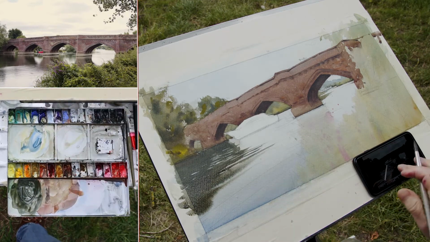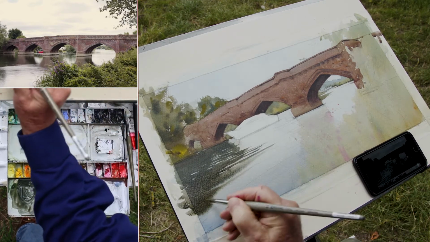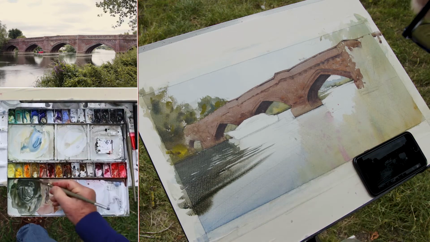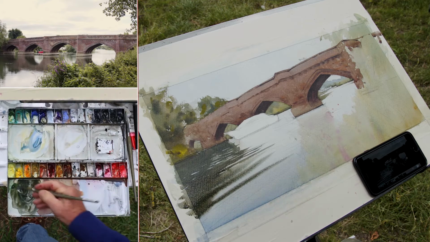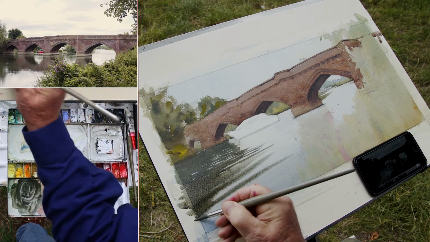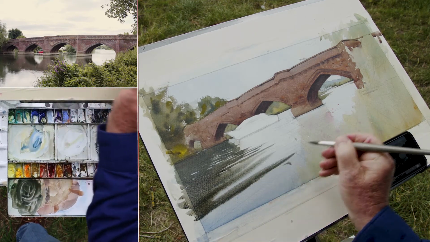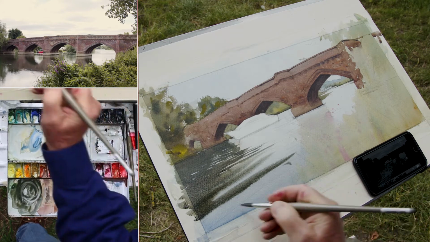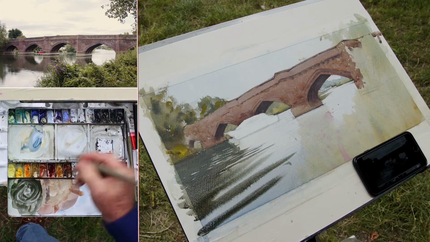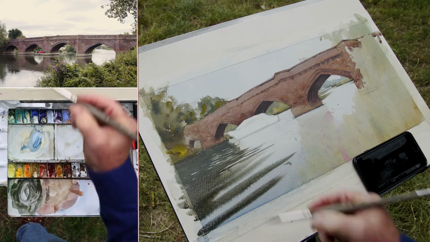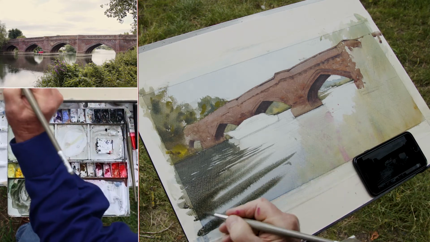So carrying on, I'll keep that there. This is where you need a brush with a good point, and you simply have to commit to this. Be broader here, broader brush stroke.